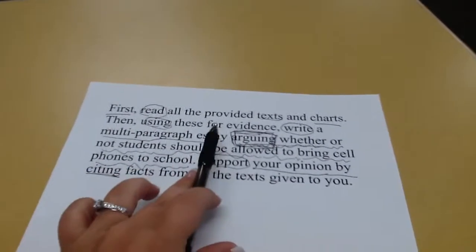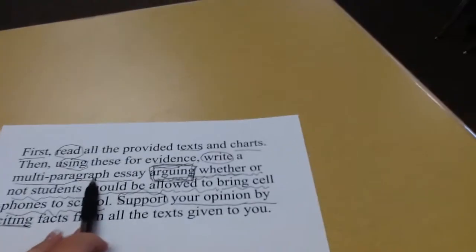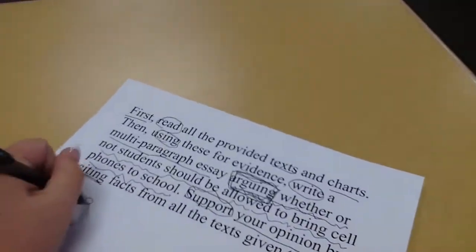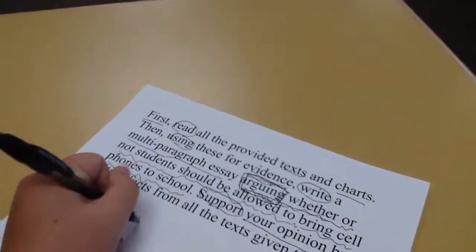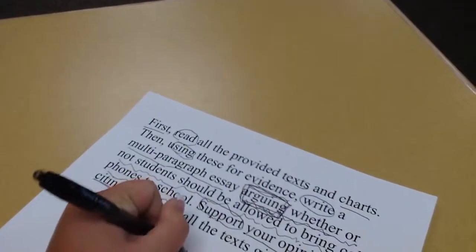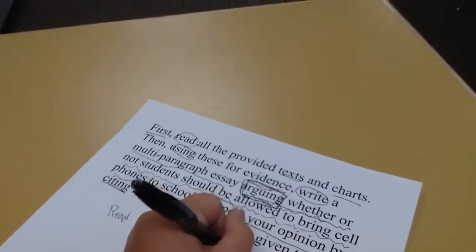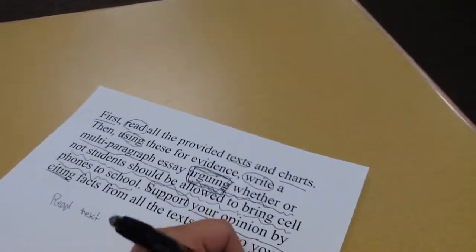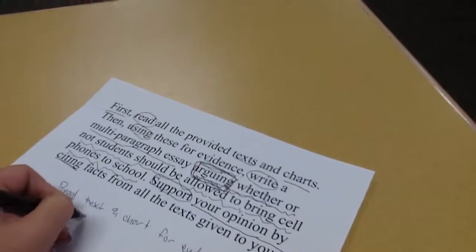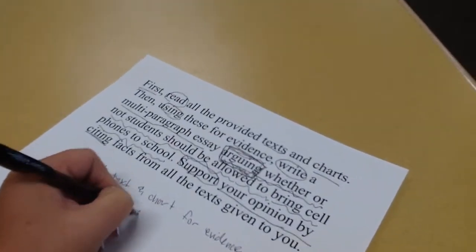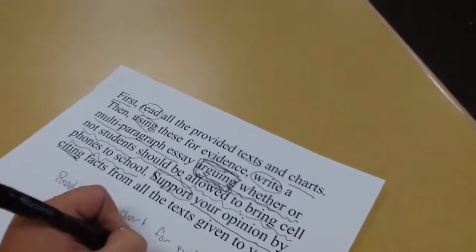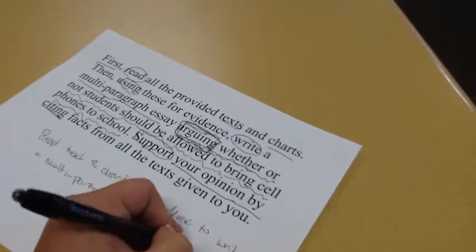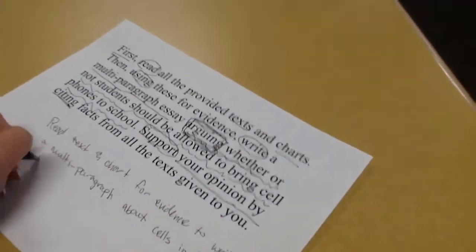Read text and chart for evidence to write a multi-paragraph essay about cell phones in school or not.